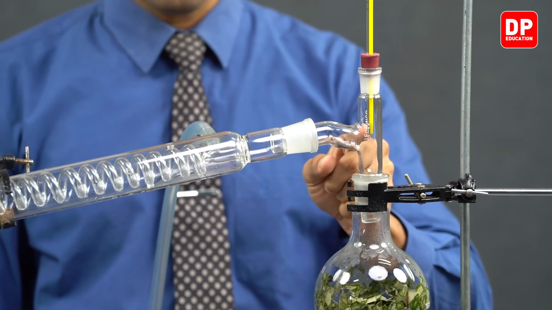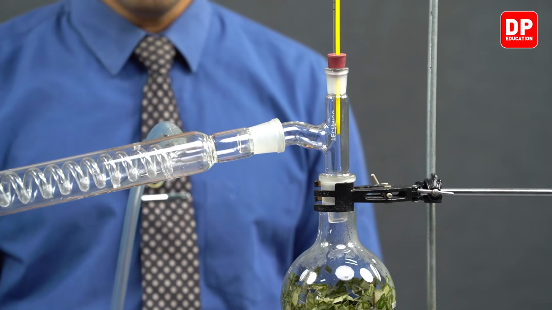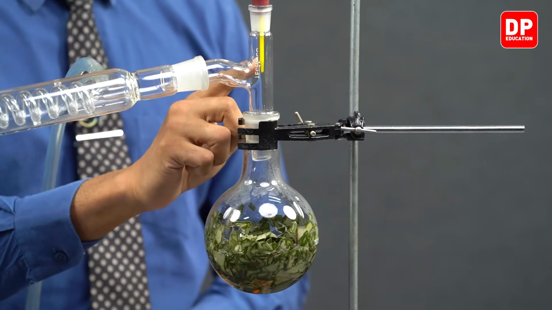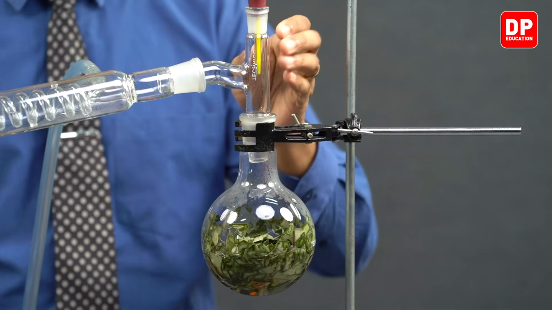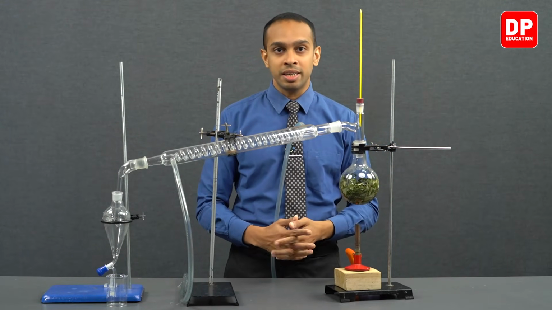So when we have the thermometer fixed in such a way, when steam is produced, we can actually measure the temperature of the steam plus the essential oil mixture by reading the thermometer reading here.